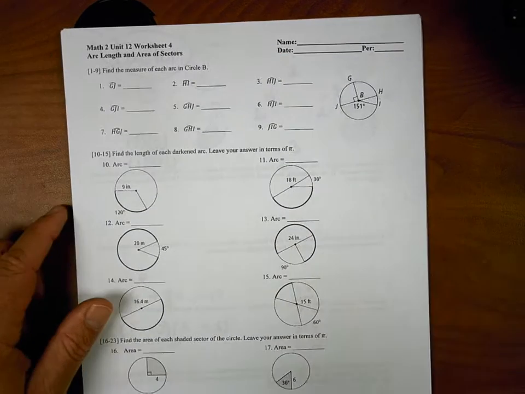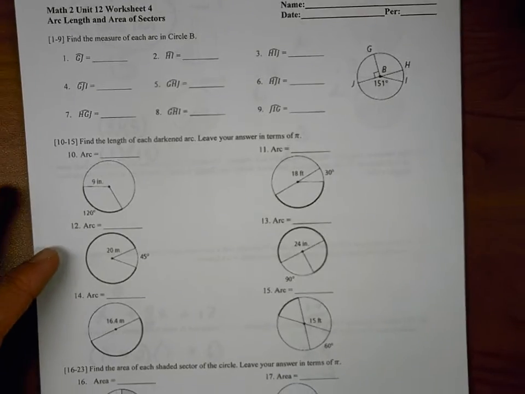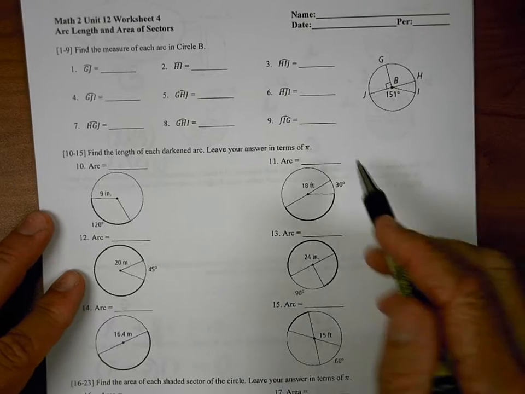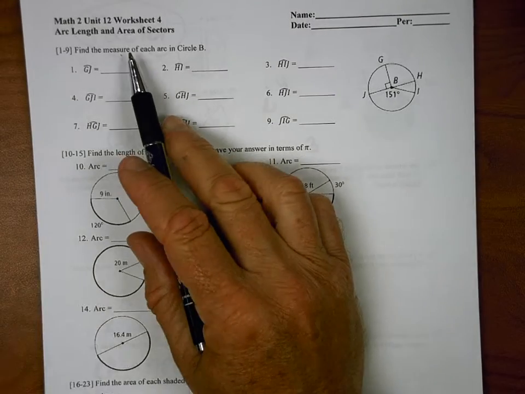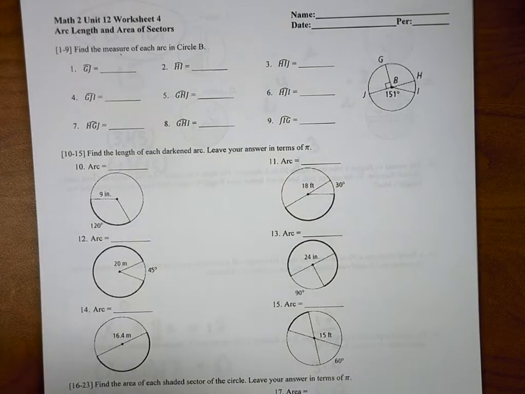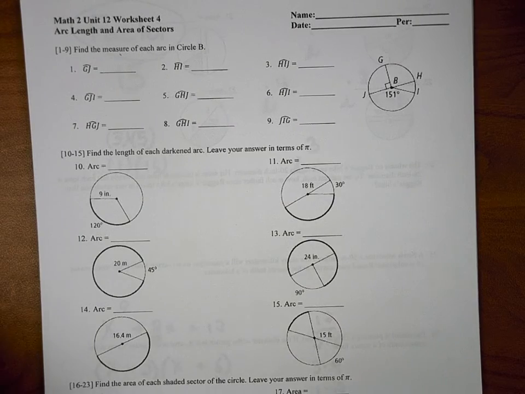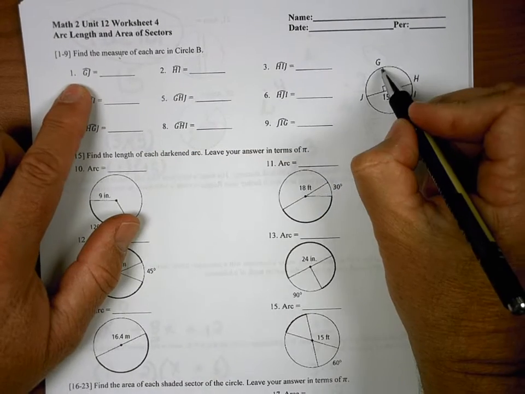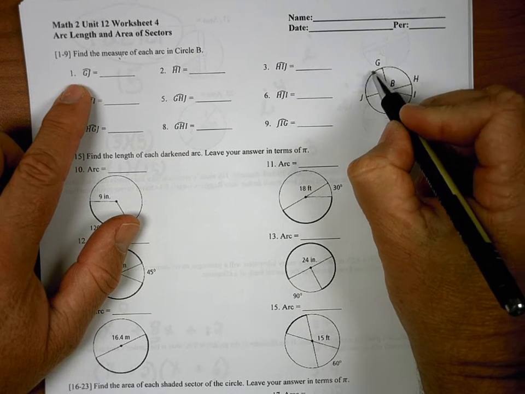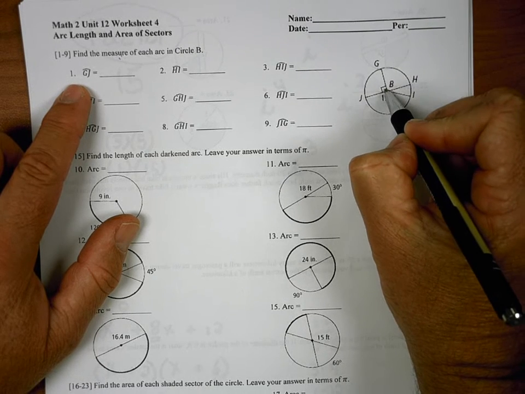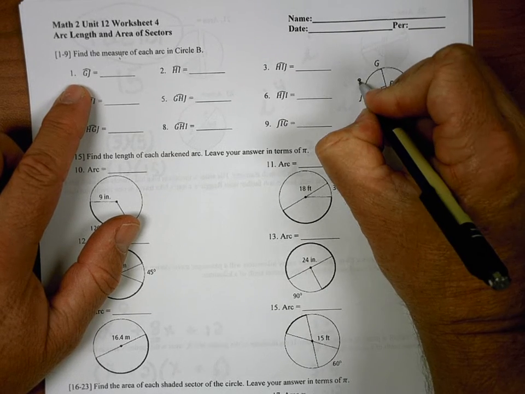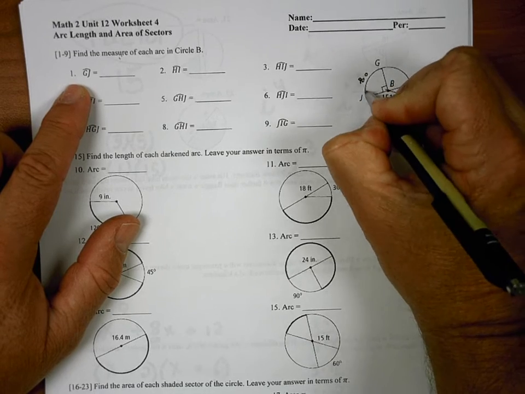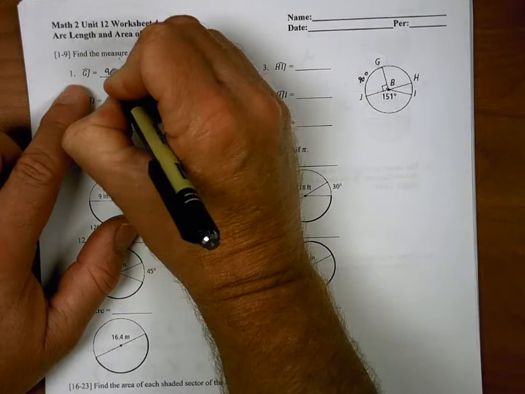So you can see over here we have circle B. Let's zoom it in just a little bit. Okay, and what we're doing is we're finding the measure of each arc. So in these problems, when we're finding the measure of an arc, that means we're finding the answer in degrees. So number 1, G to J, we want to know how many degrees that is. Well, because that angle right there is 90 degrees, that means arc G to J is going to be 90 degrees. So number 1 is 90 degrees.